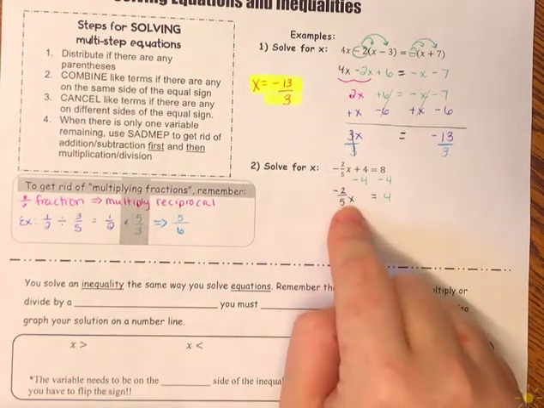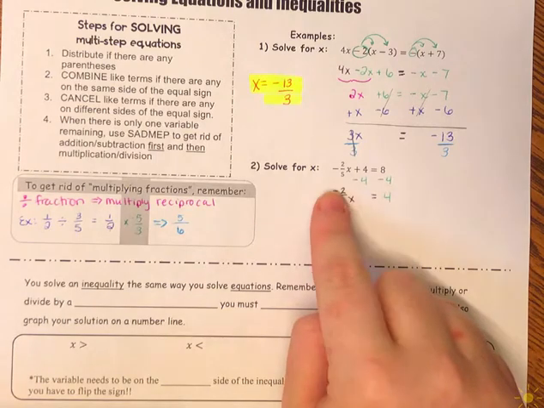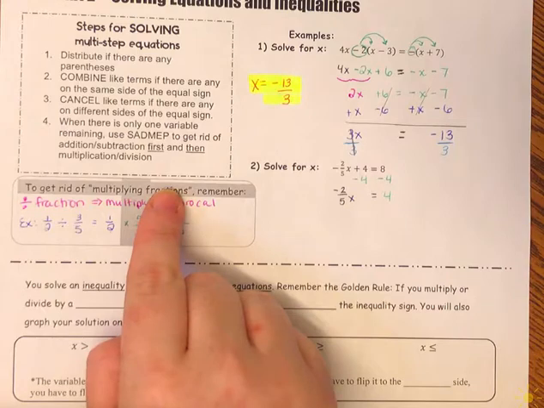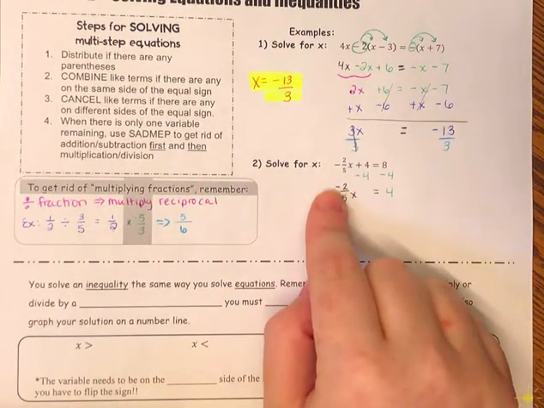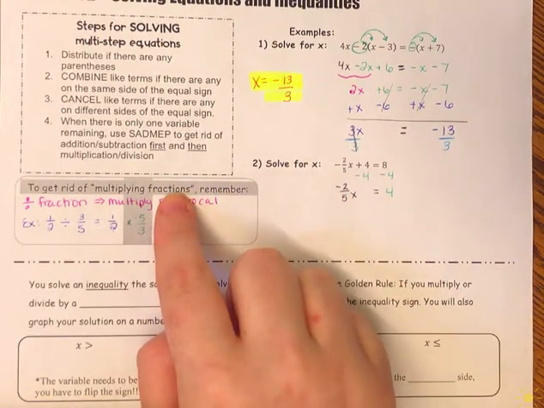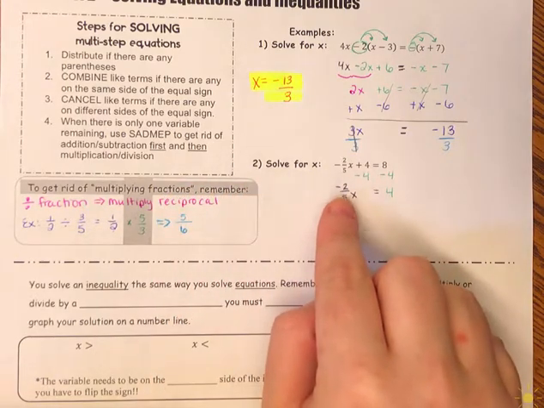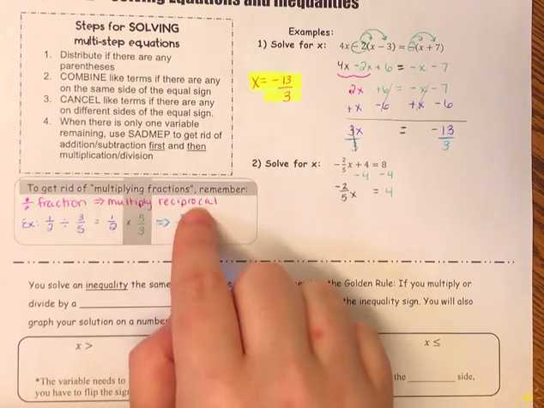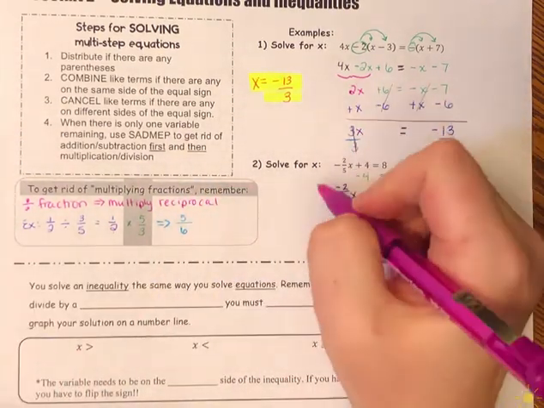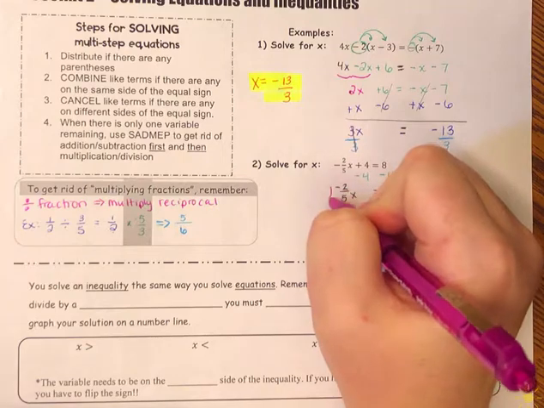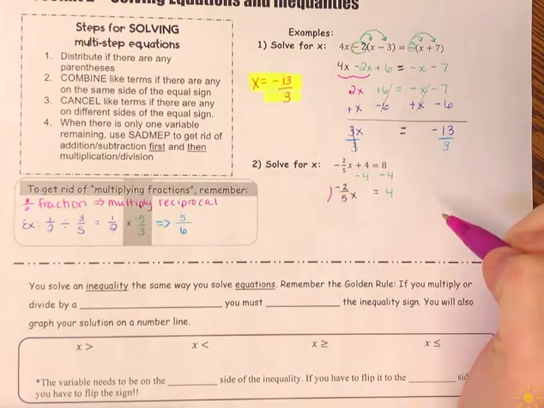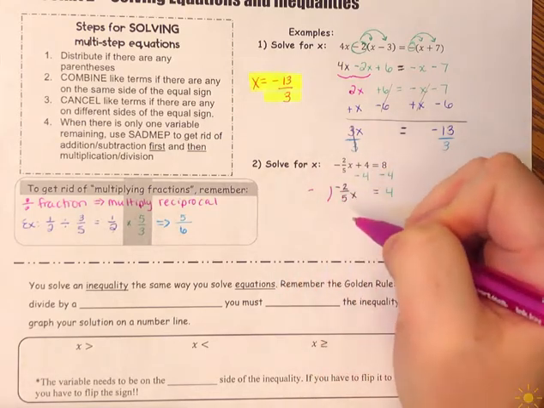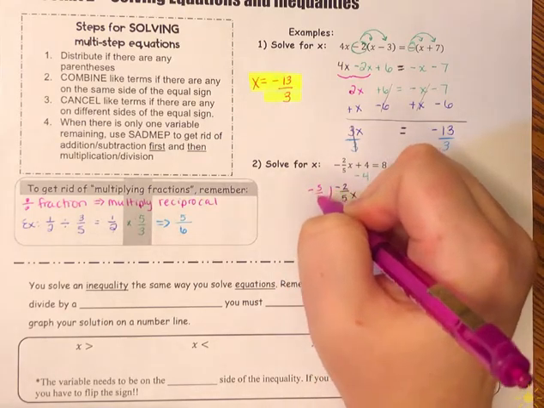Now I need to get rid of the negative 2/5 times x. Well, this is when I have multiplying fractions. So negative 2/5 is multiplied, and it is a fraction. So in order to get rid of the negative 2/5, I multiply by the reciprocal. I'm going to keep the sign with it. I'm going to multiply by negative. Flip the fraction of 2 over 5 is 5 over 2.